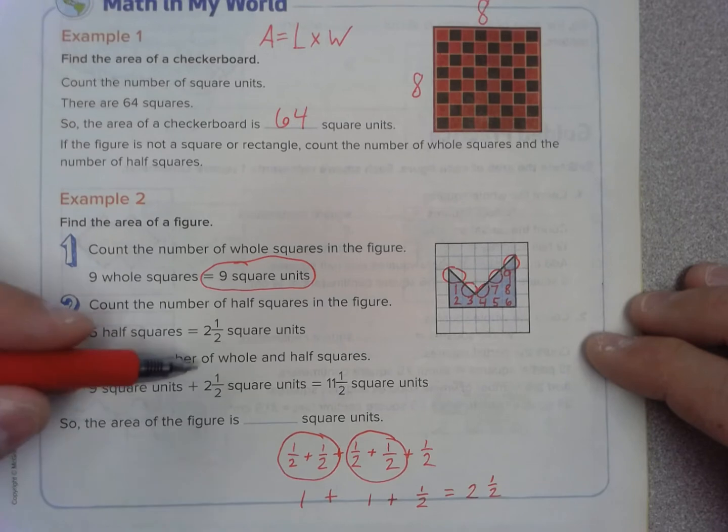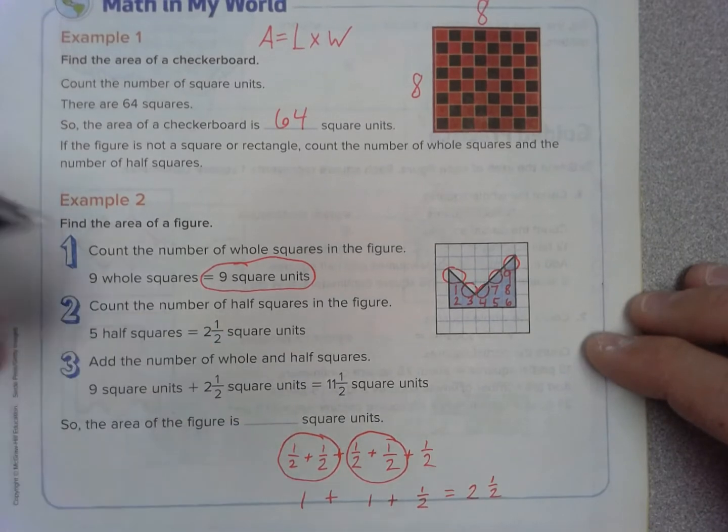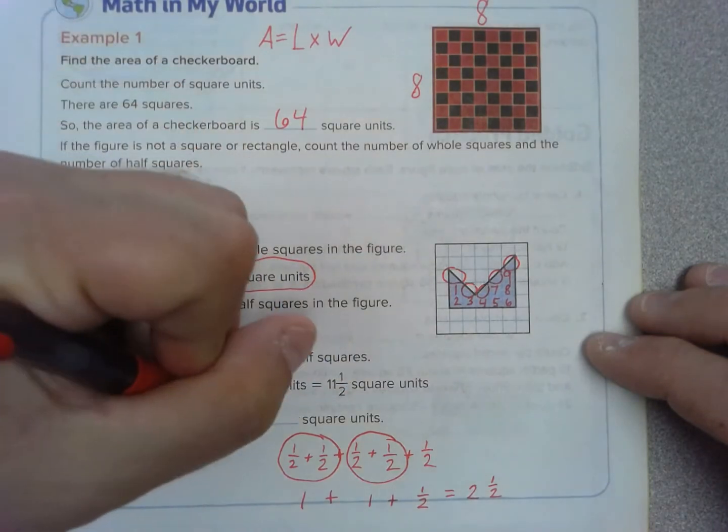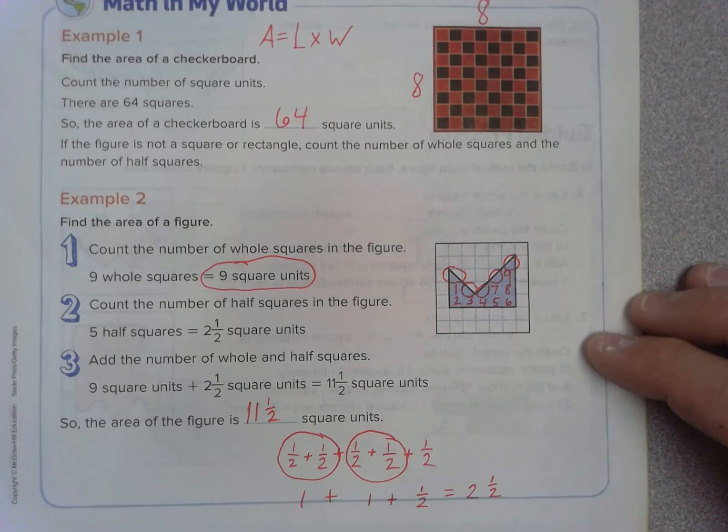So we're going to add the number of whole and half. We're going to take 9 plus 2 1/2. That's what gives us 11 1/2. So the area of the figure is 11 1/2 square units because we just added those together. We didn't have the nice neat 8 times 8 up here because we had this odd shape here that we had to figure out.